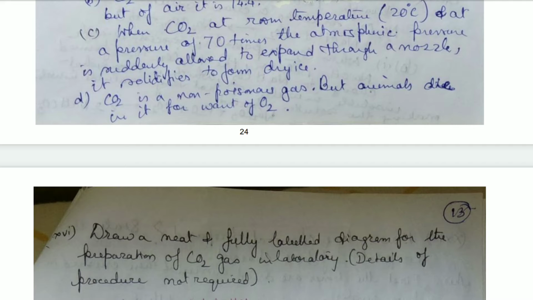Then carbon dioxide is a non-poisonous gas, but animals who inhale carbon dioxide for a longer time can die due to the want of oxygen.